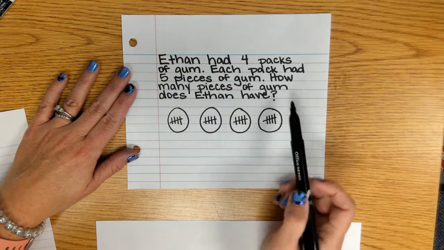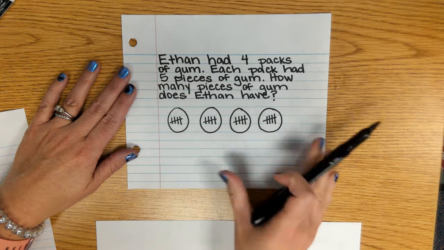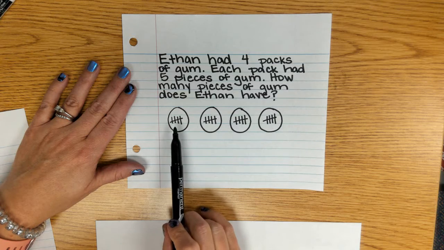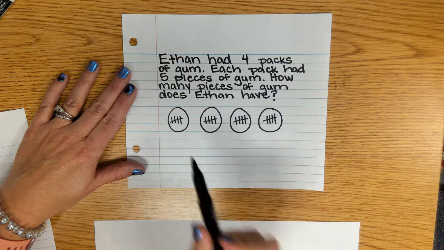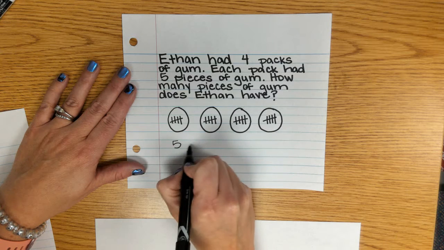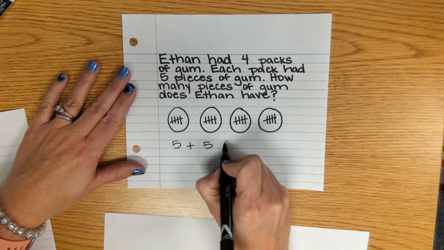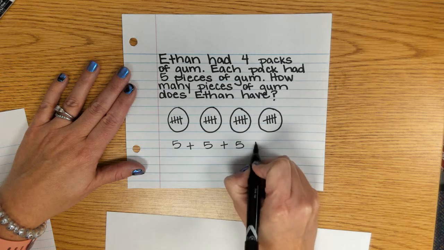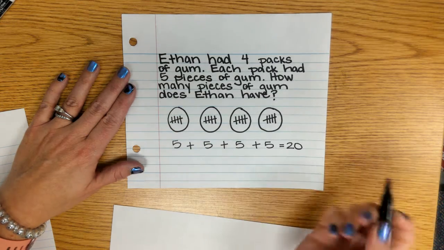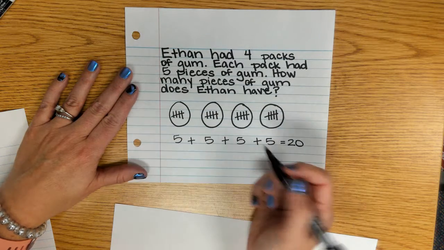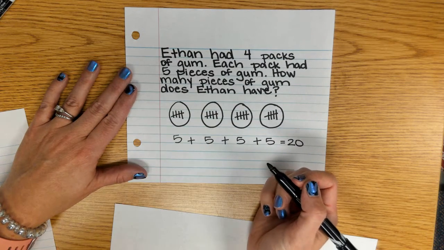Okay, and so then we can figure out how many pieces of gum Ethan has by either counting what's in our picture. We have 5, 10, 15, 20, or we can think about it as our repeated addition. We skip counted 5, 10, 15, 20, and then I can write this as my multiplication equation.